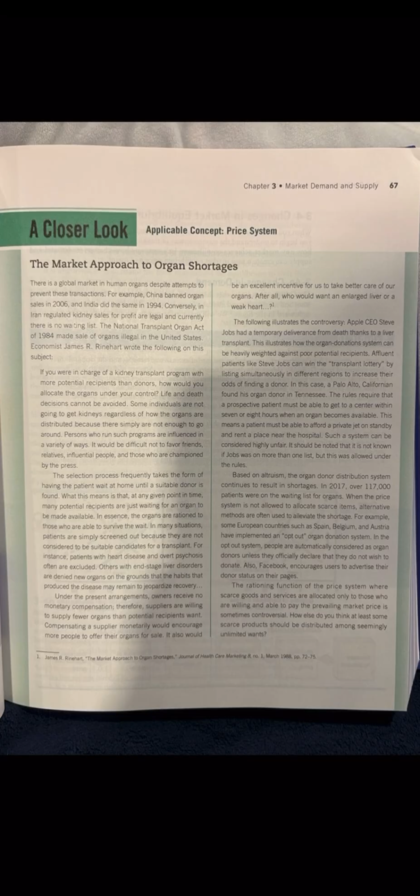In many situations, patients are simply screened out because they're not considered to be suitable candidates for the transplant. For instance, patients with heart disease and overt psychosis are often excluded. Others with end-stage liver disorders are denied new organs on the grounds that the habits that produced the disease may be turned to again, jeopardizing recovery.